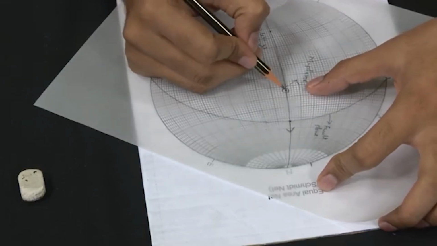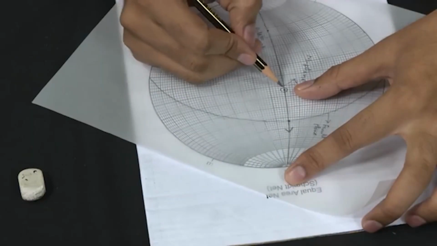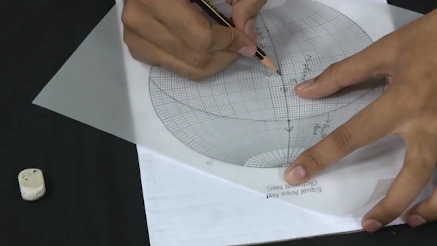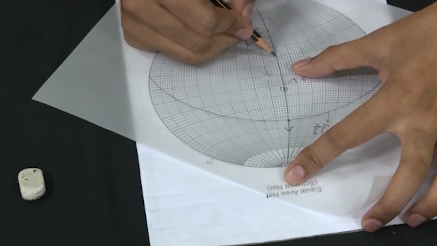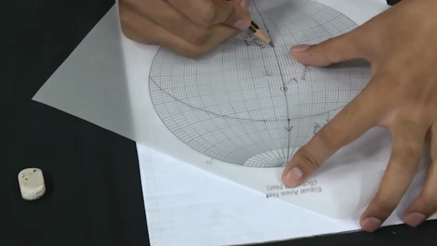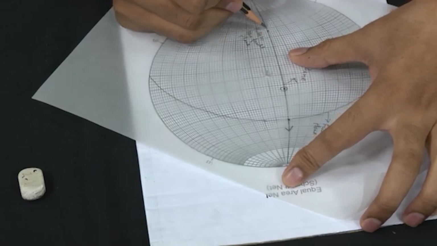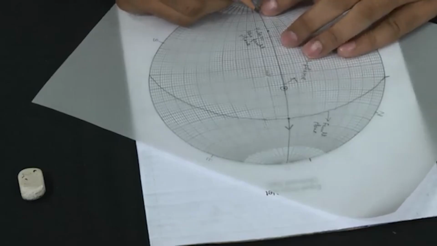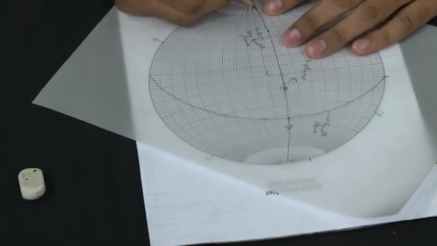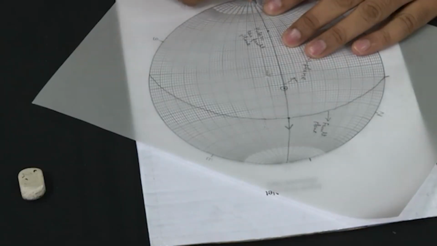So, we will count 90 degrees from sigma 1. So, this is 4, then 14, then 24, 34, 44, 54, 64, 74, 84, and 84 plus 6 will be 90, then 86, 88, 90. So, this point will represent sigma 3, which I will mark as an open triangle.